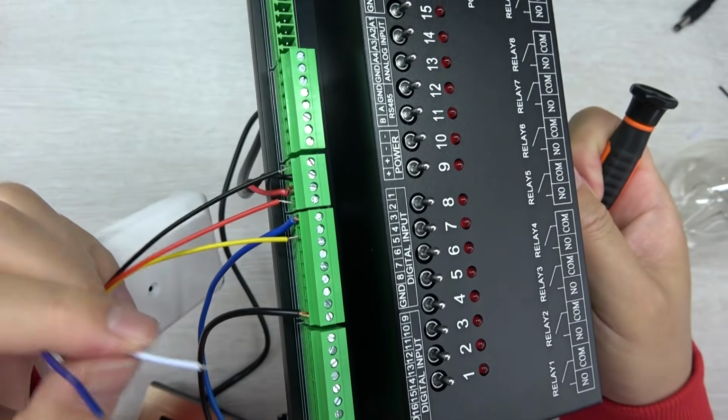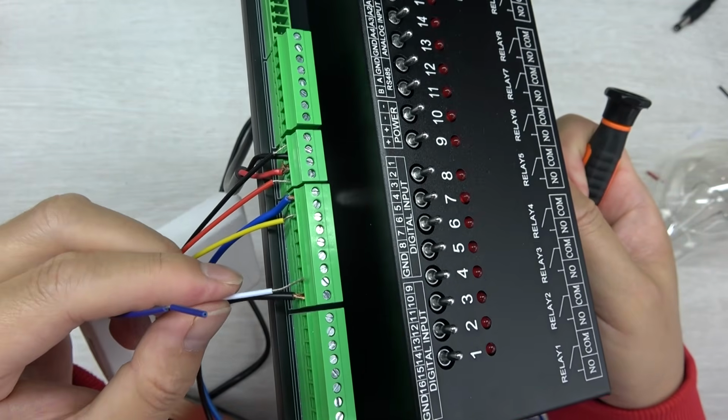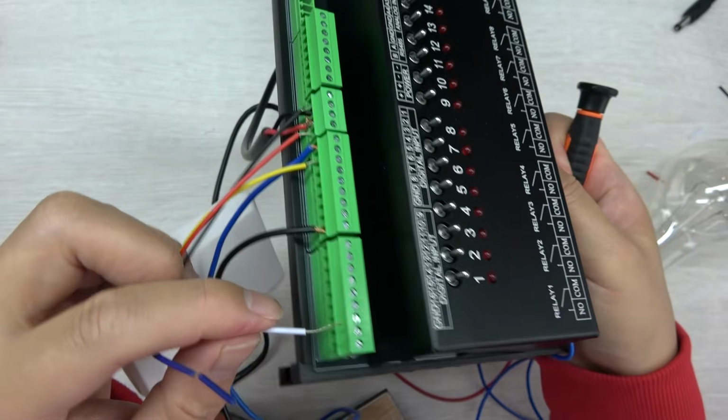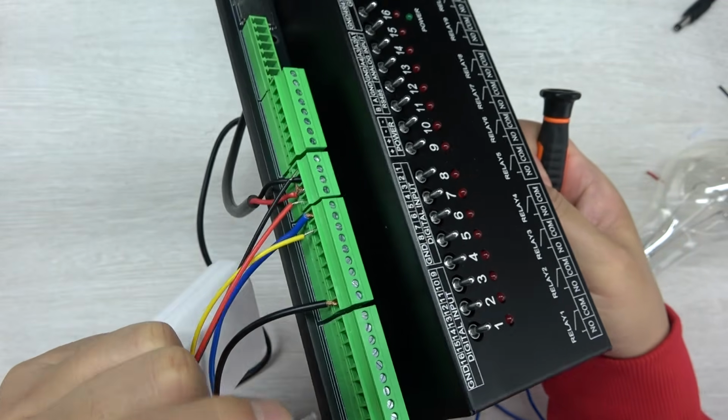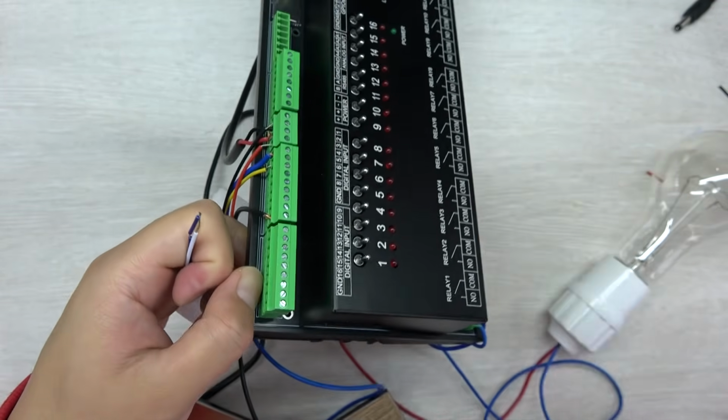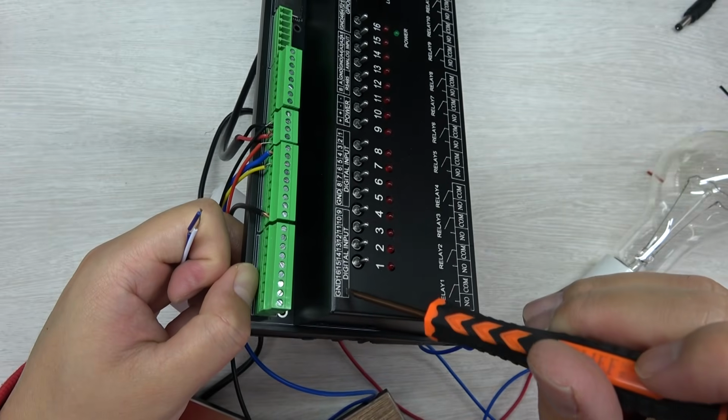And to the right, I can connect to this ground. Also, I can connect to this ground. It's easy to fix this one. I will connect at this ground. You can see this is also ground.